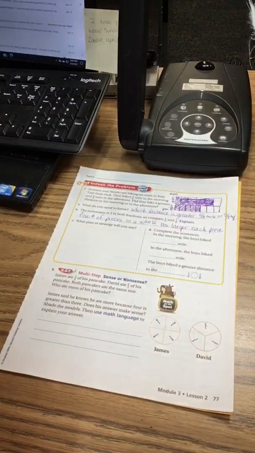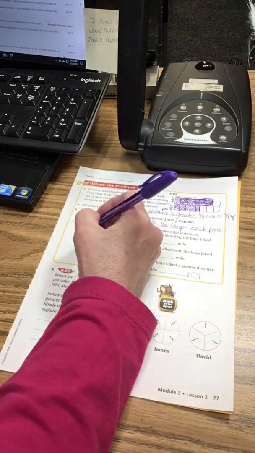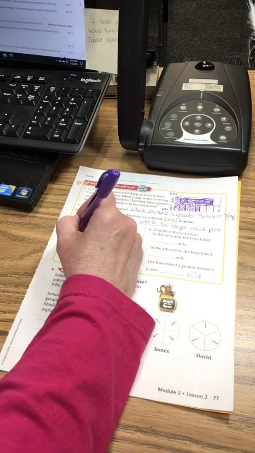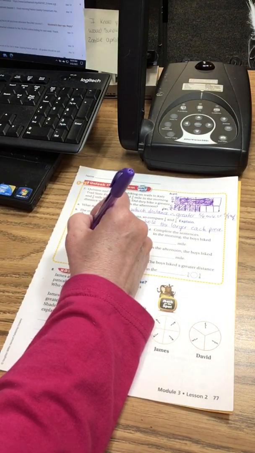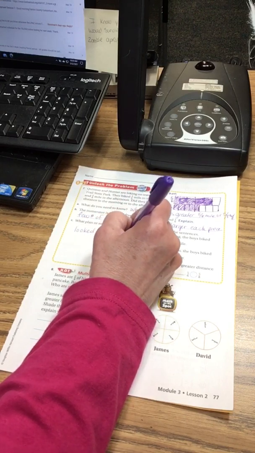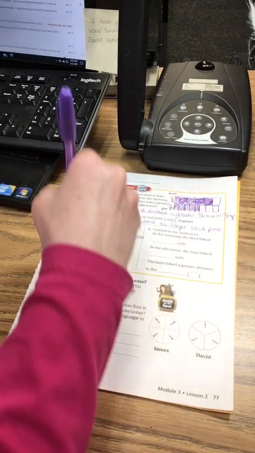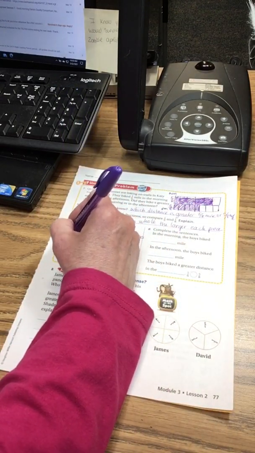All right, so a smart strategy would be to look at the denominators. We could have looked at just the denominators and compared the sizes of the pieces.